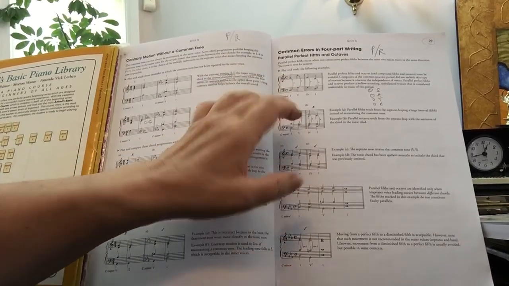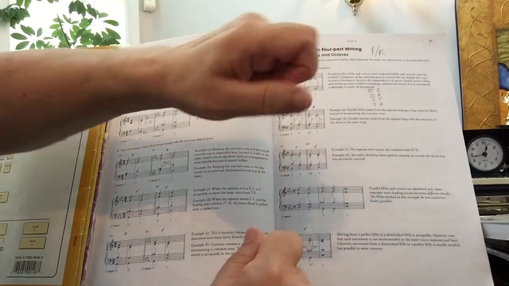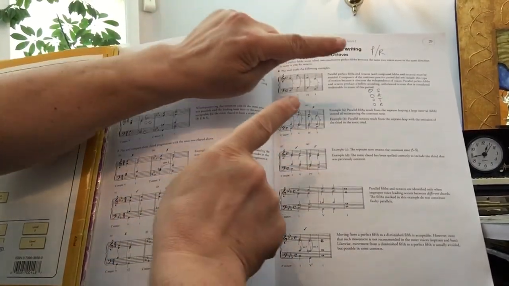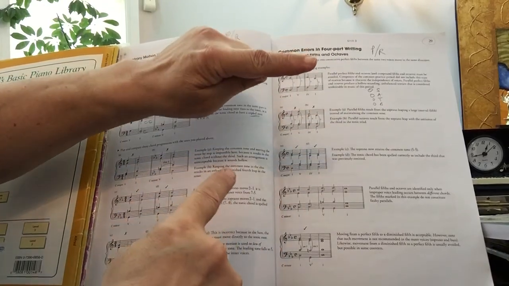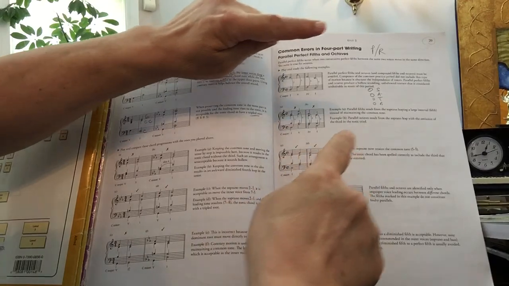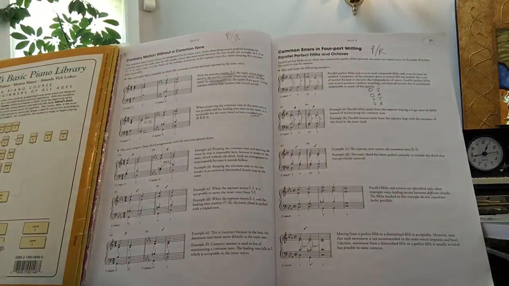What's a parallel fifth? When two notes, like this, jump up to become another fifth, or go up to an octave. Let's say both of them jump. So two C's to become two D's. Listen, that's a perfect octave. Here's a perfect fifth.